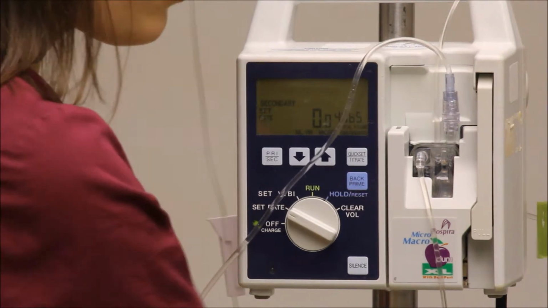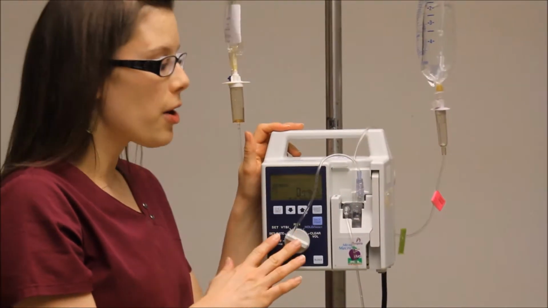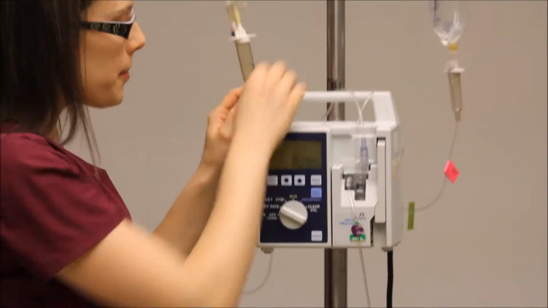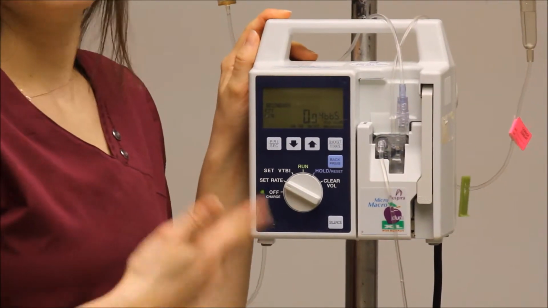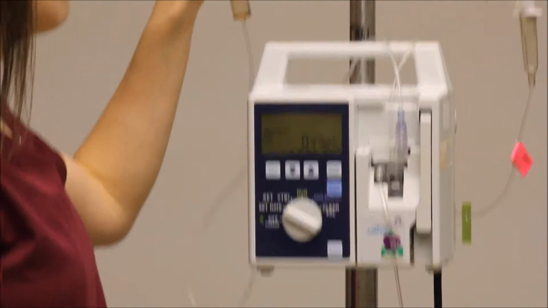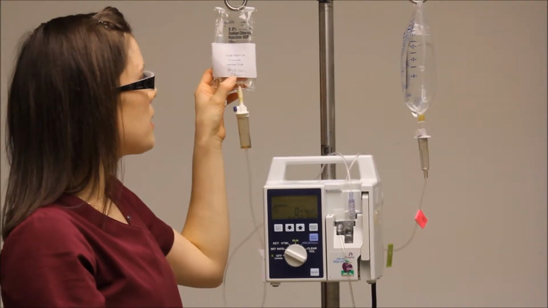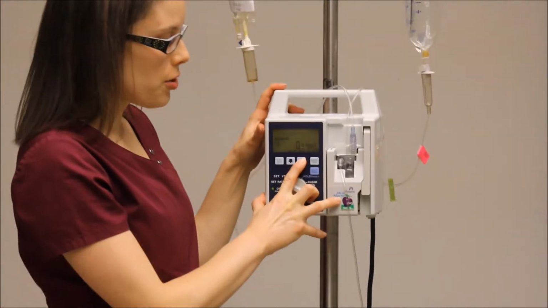And this, of course, is only if your order is to run something on the pump. If it's by gravity, obviously you won't be doing this. So if your order is on the pump, your rate depends on what your medication is or what your order is. This medication is in a 100 mL bag, and my order is to give over 1 hour. So my rate is 100 mLs an hour.